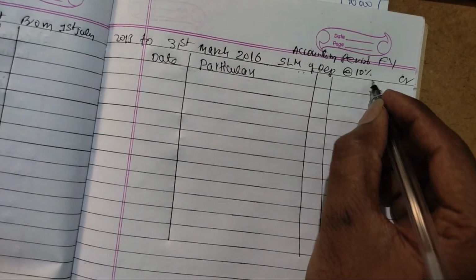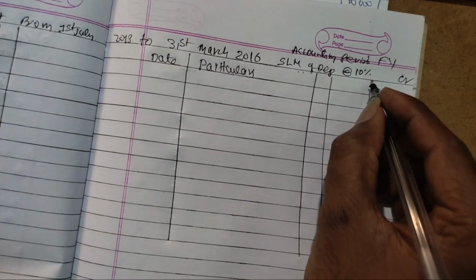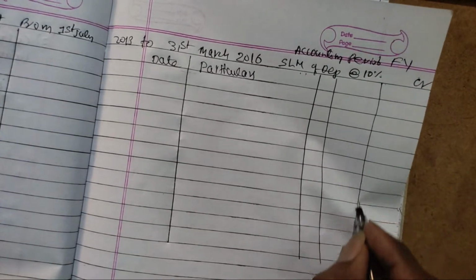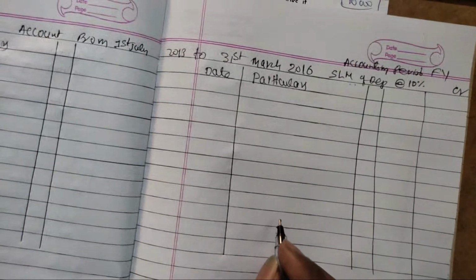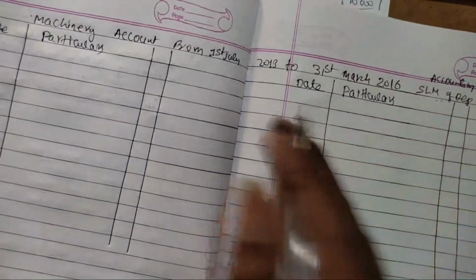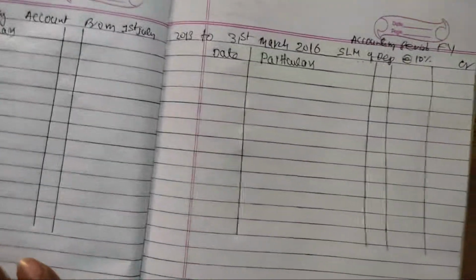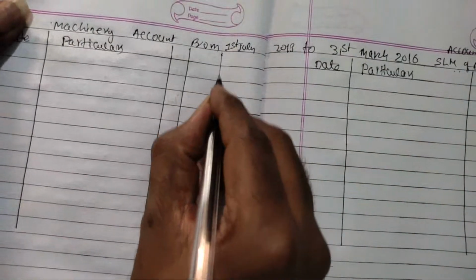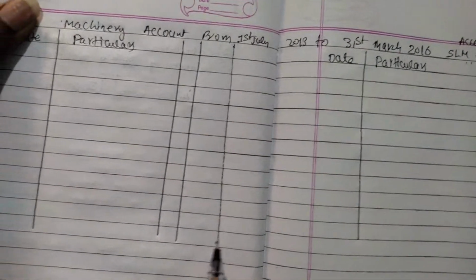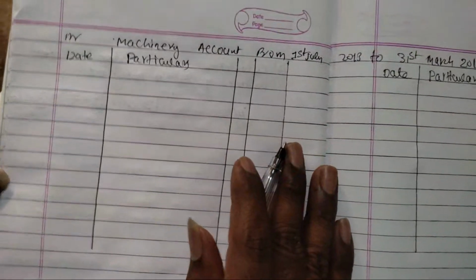If you want to write, you can write two amount columns, one for writing the amount, one for calculations purpose. Okay, if you make this LF column even smaller, it will be even better. Okay, if any calculations are there, you can write it in inner column. Debit side, credit side, two columns you will maintain.